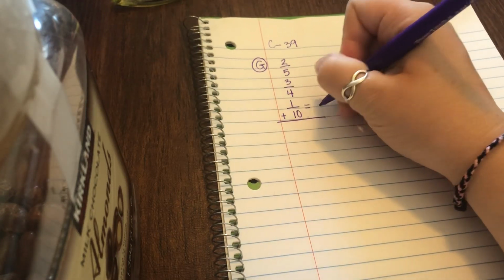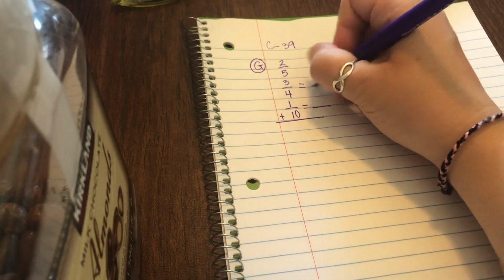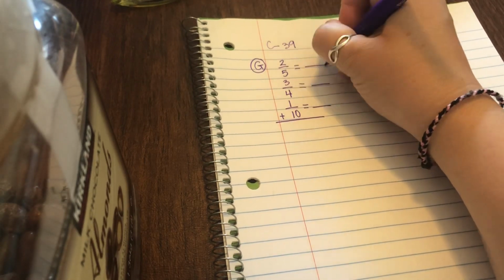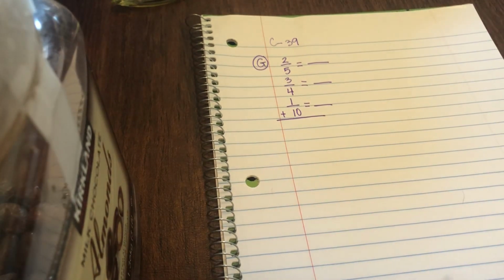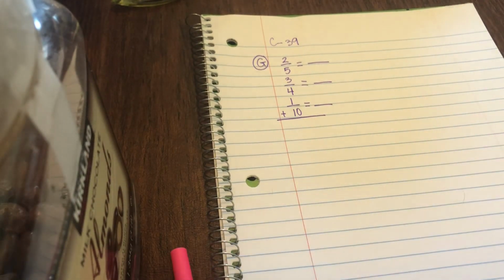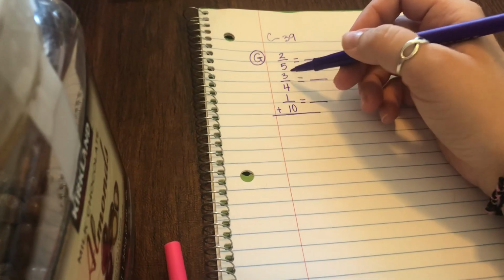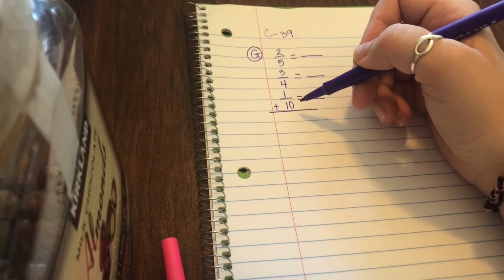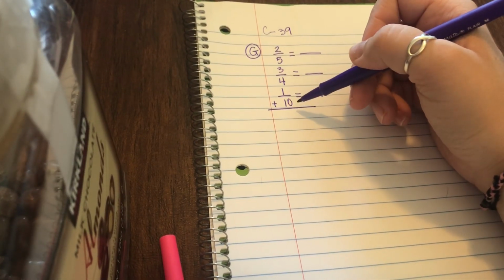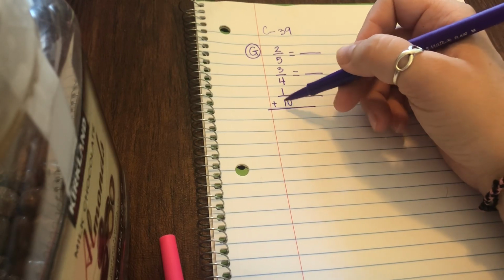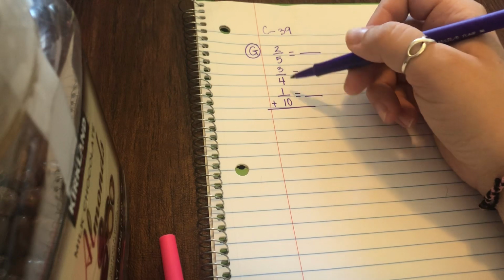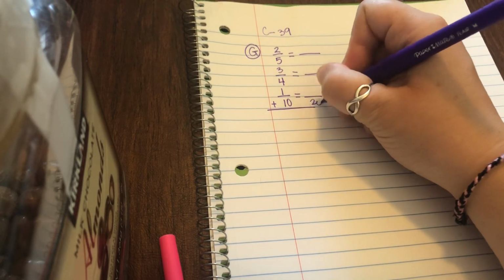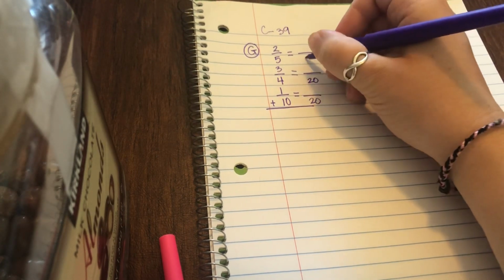Now I still have to get a common denominator for those numbers. So some people do it in their head and they think, okay, well, I have this 10 right here. Can 5 become 10? Yes, it can. But can 4 become 10? No. So then try 10 times 2 is 20. Can 4 become 20? Yes. Can 5 become 20? Yes. So then 20 is your common denominator.